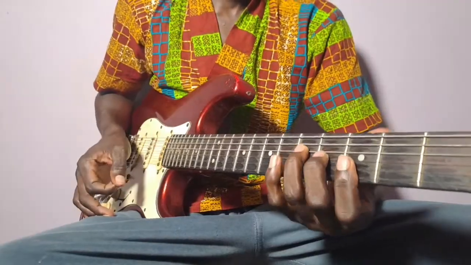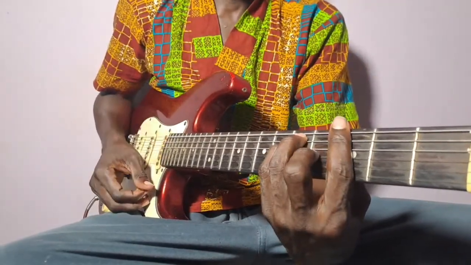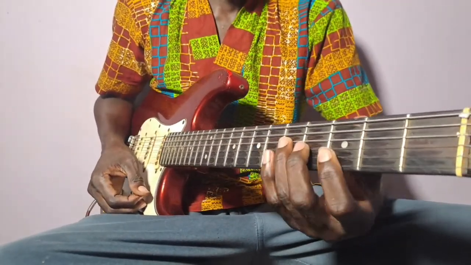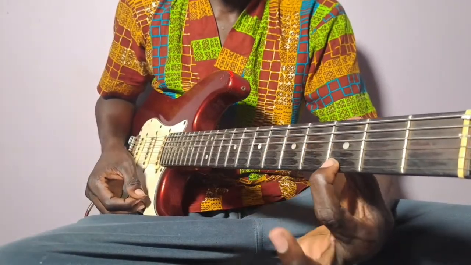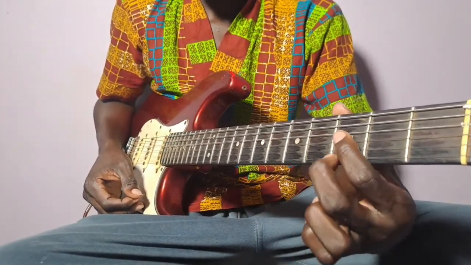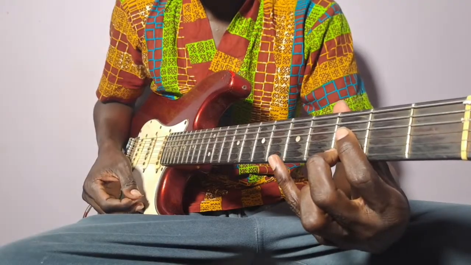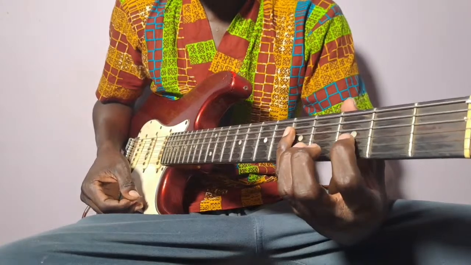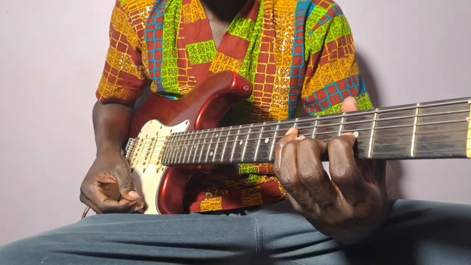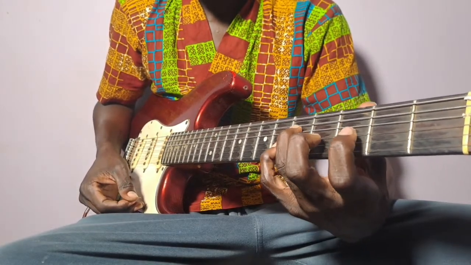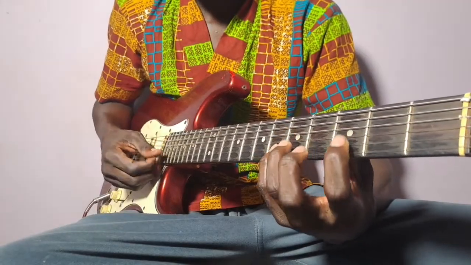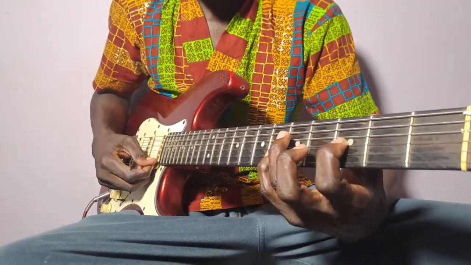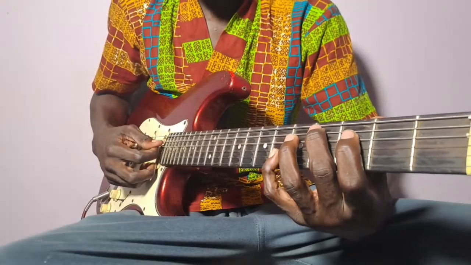Let's check here the E shape, this play. G minor 7th flatted 5th. G, where is the minor? Okay. G minor 7th, we have 7th here. G minor 7th, G minor 7th flatted 5th.